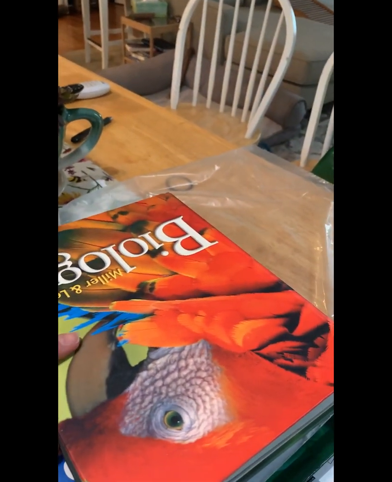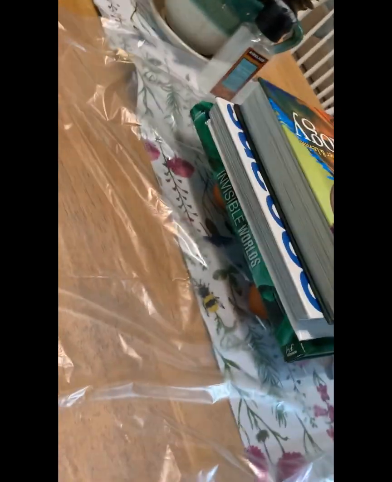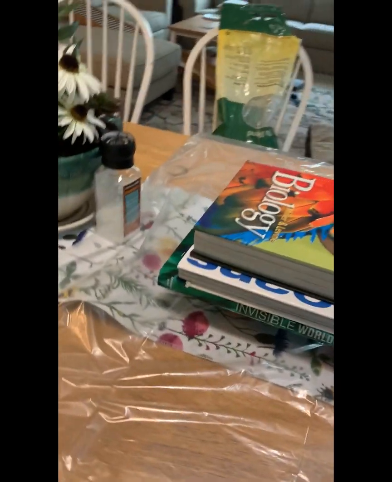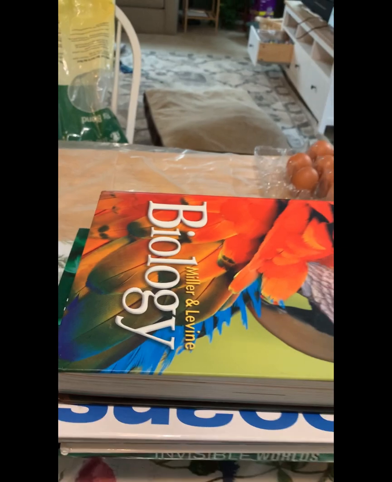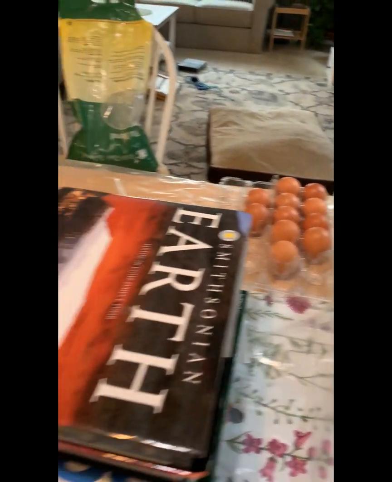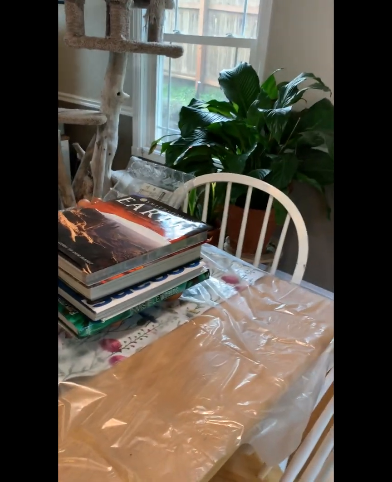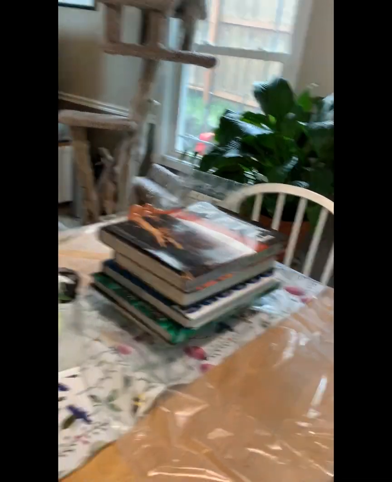Lots of heavy science books here going on top. So far, my eggs still stand. I think we'll hear them when they decide to crack. Here goes my next book. Okay, before they crack, here I want to do a little experiment.